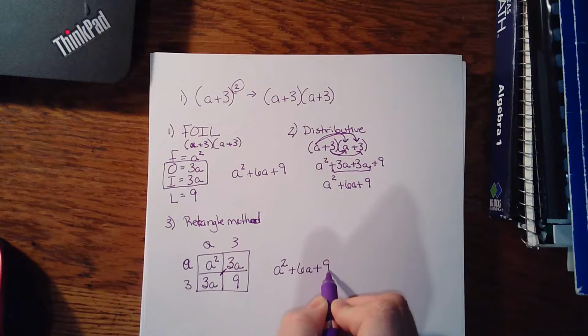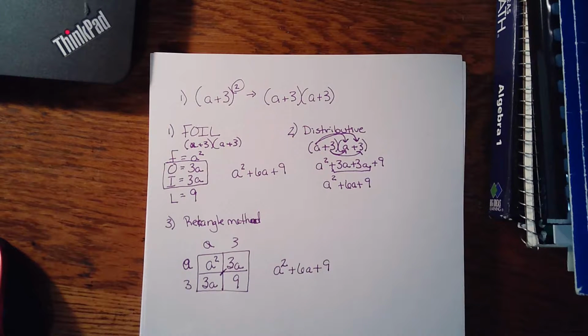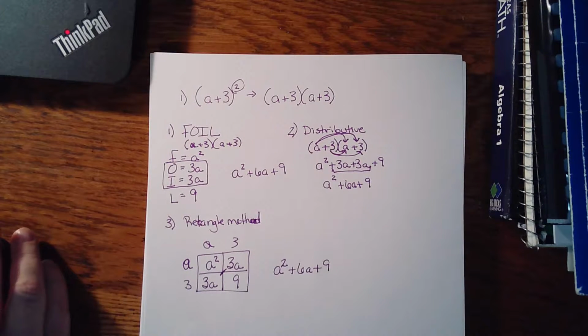And as you can see, they have about the same amount of work. All 3 of them are just different ways to organize your thought process. Let's look at another example.